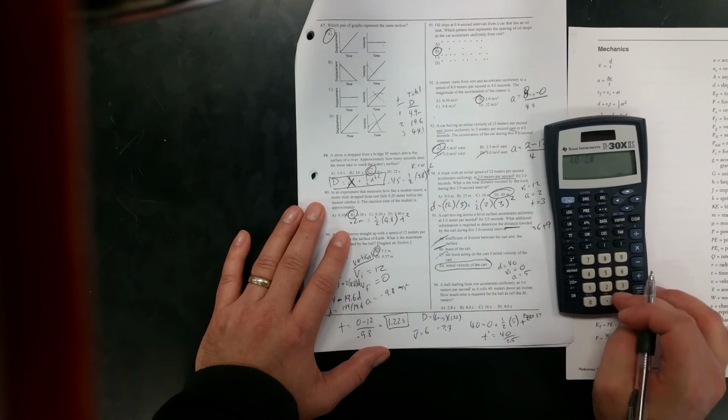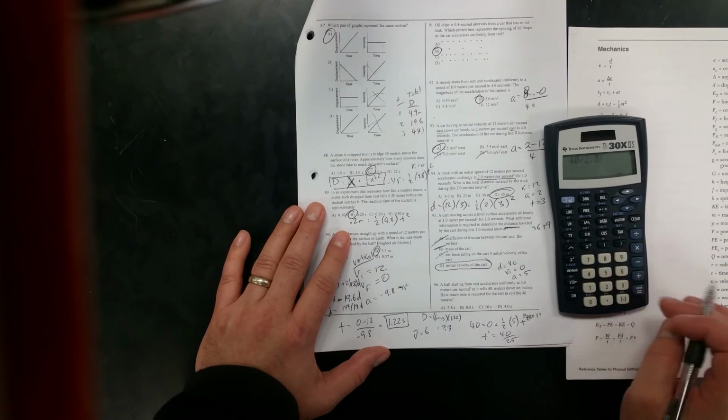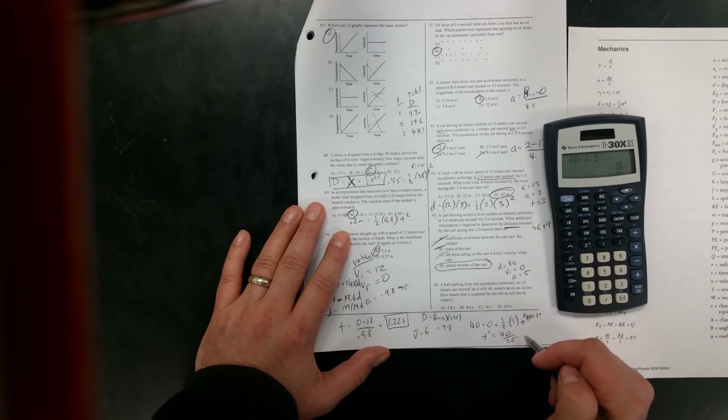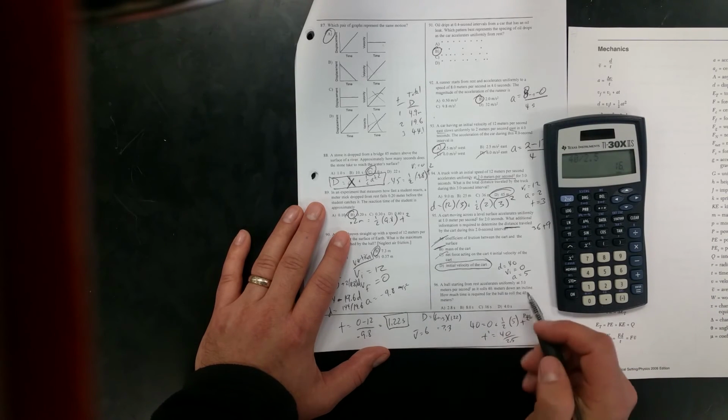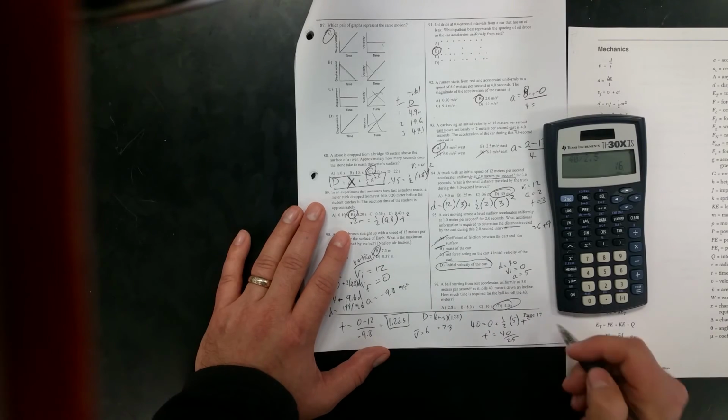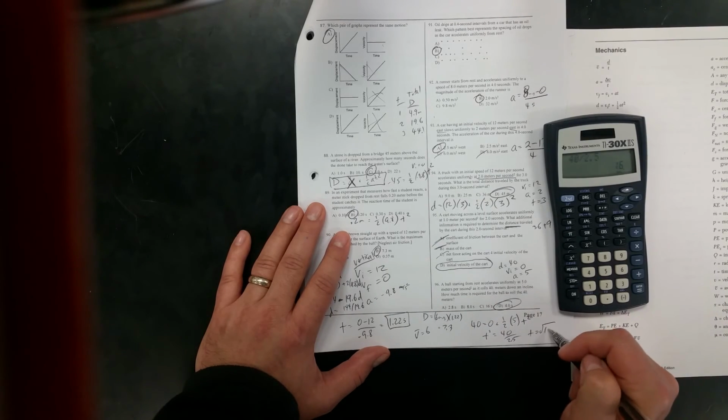40 divided by 2.5 is equal to 16, and the square root of 16, because that's T squared, is going to be equal to 4. So T is the square root of 16, which is 4.